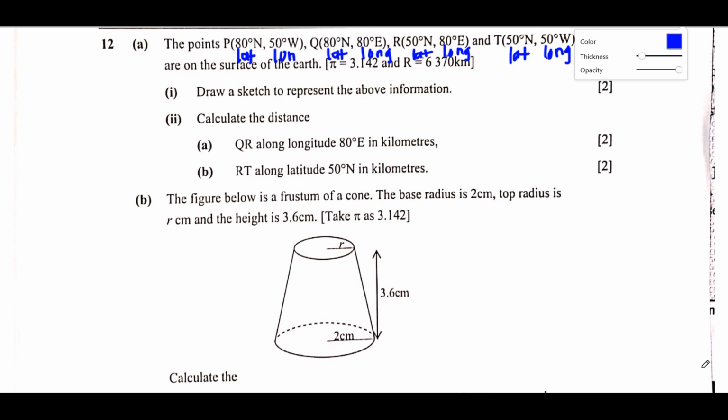Roman number 1, draw a sketch to represent the above information. So we are given points and we want to come up with a sketch to show how these points can be located. The first thing, you need to draw a circle.